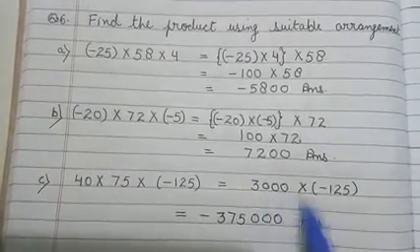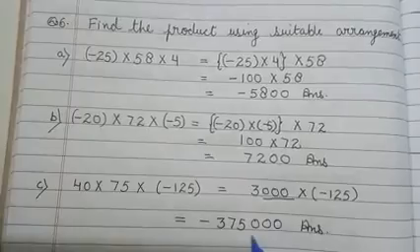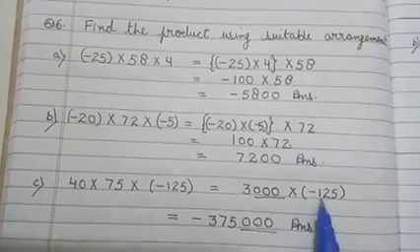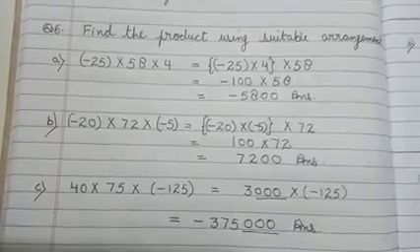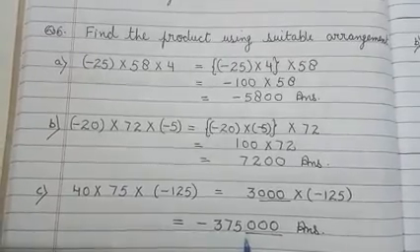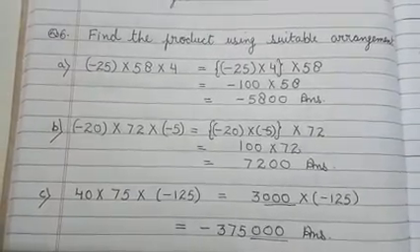Here there are 3 zeros, so we will put 3 zeros here, and the negative sign because this is negative here. So the product of this whole is minus 375,000, right?